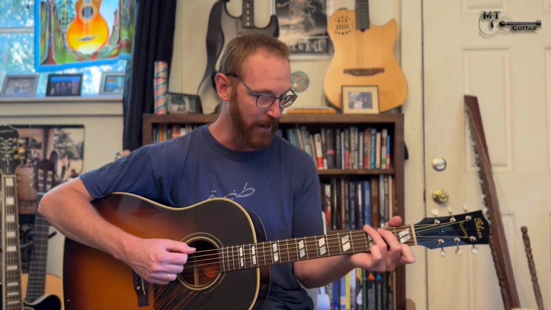Now there's another inversion, it's called third inversion. If I have a G7, I've now added a 7 to the chord, so there are 4 notes, 1-3-5, flat 7 in this case. For a G7, I can start on the flat 7 to have a third inversion.